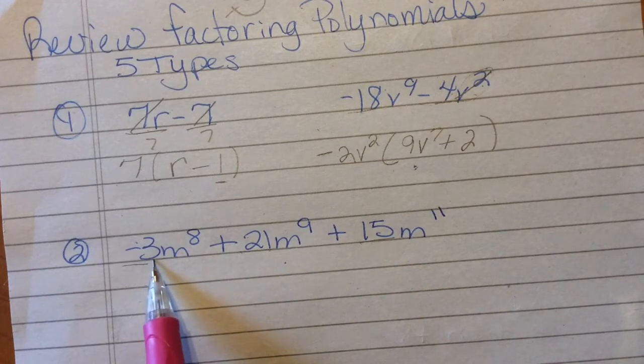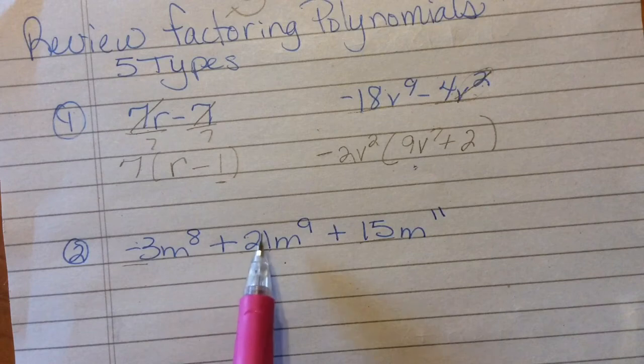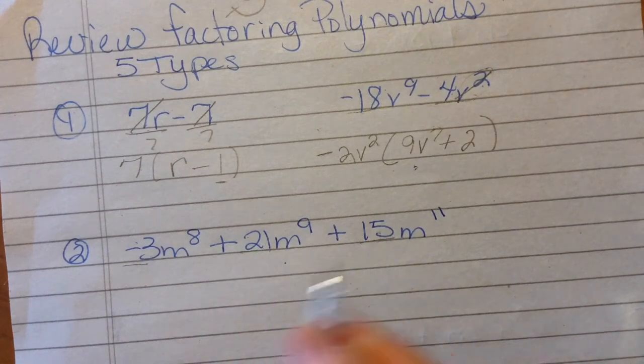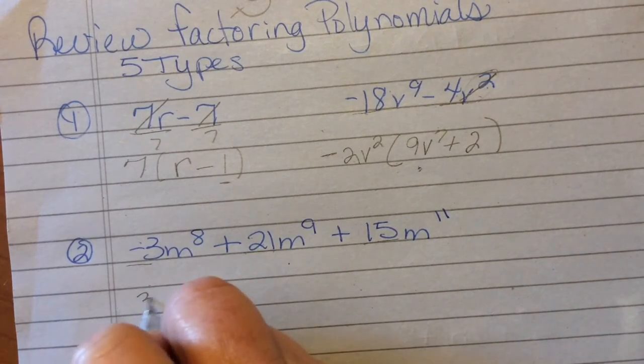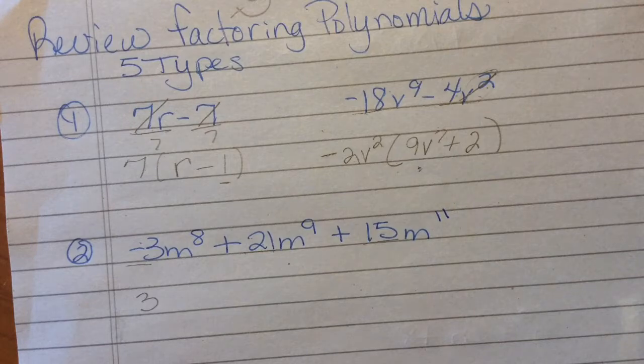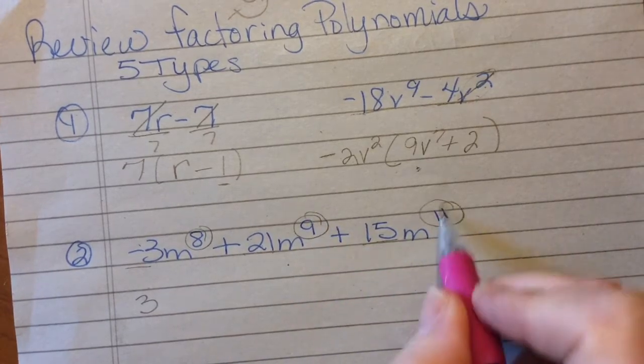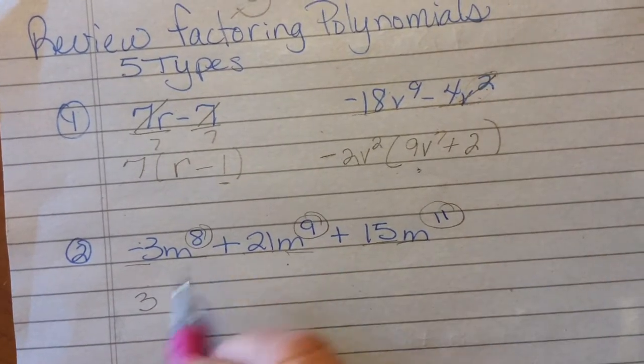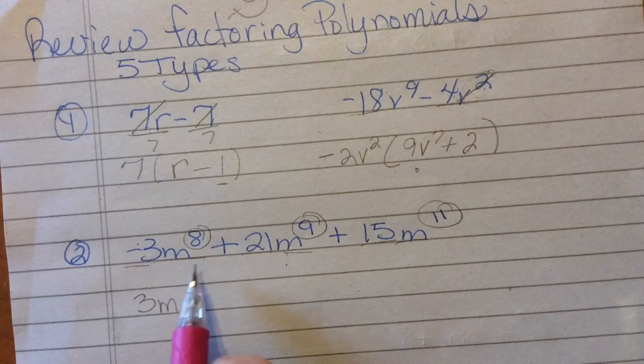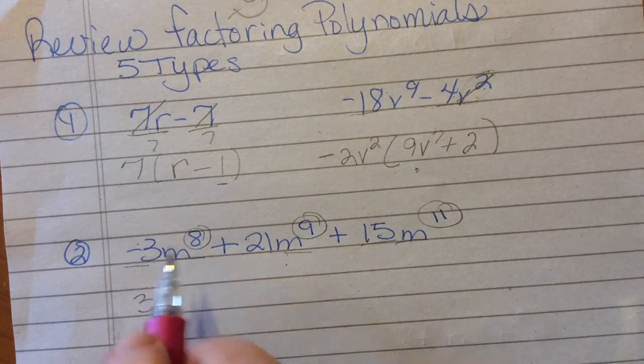I'm going to look at my lowest number, which is a 3, and 3 is prime, so the only factors are 1 and 3. With that being, then I'm going to check to see if I can take out a 3 of each. I can take a 3 here and a 3 here, so my greatest common factor will be 3. Now I'm going to look at my variables. I have an 8, a 9, and 11, and since they're all in M, that means I can take M out. I'm going to take the least I can, which is an 8.